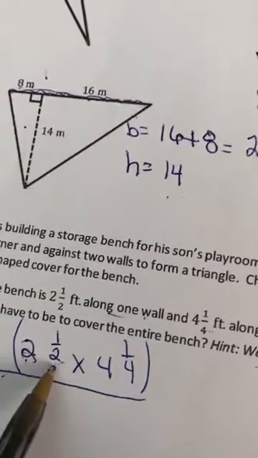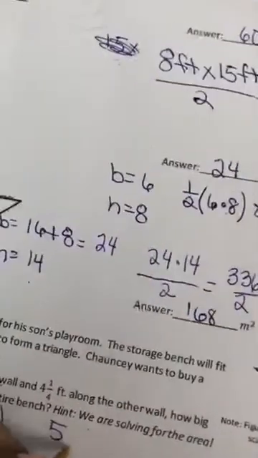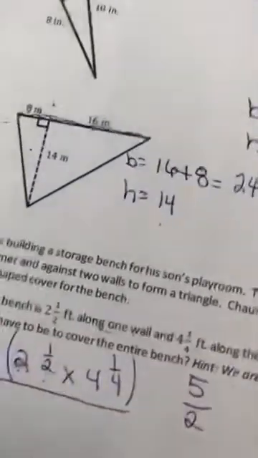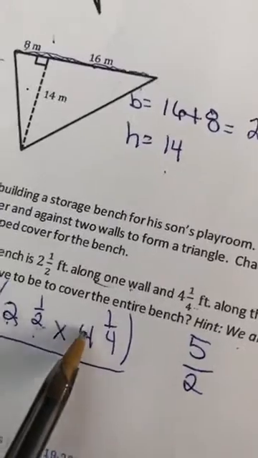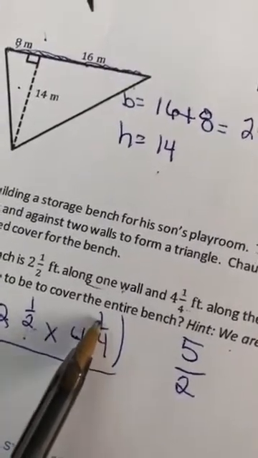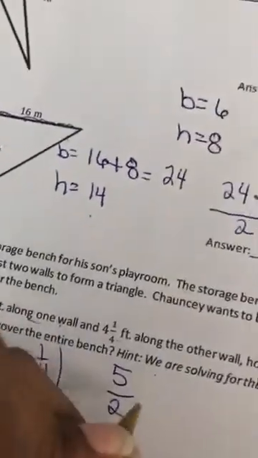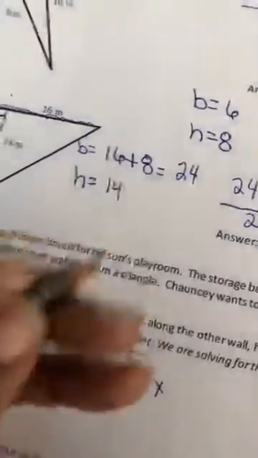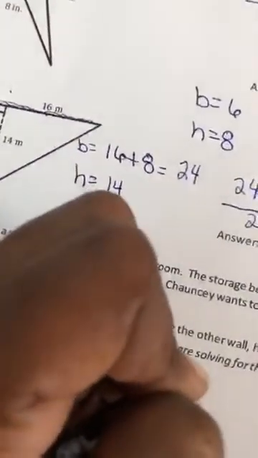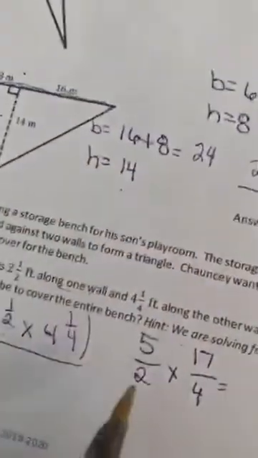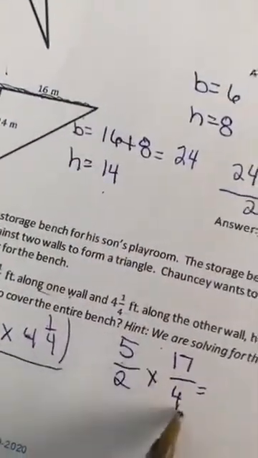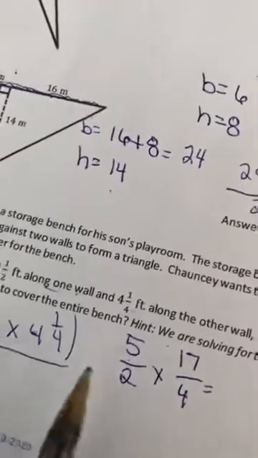So what we need to do is multiply our whole number times the denominator. 2 times 2 is 4 plus 1 is 5. So we get 5 halves times, let's multiply our whole number times denominator, 4 times 4 is 16 plus 1 makes 17. All right, times 17 over 4. And I'm going to multiply these 2 numbers together, and then I'm going to multiply them times 1/2.